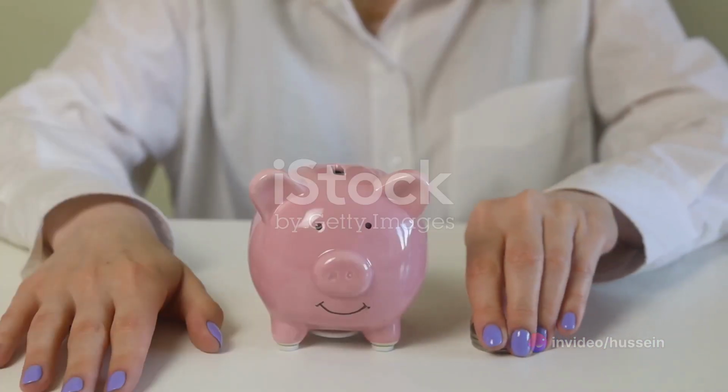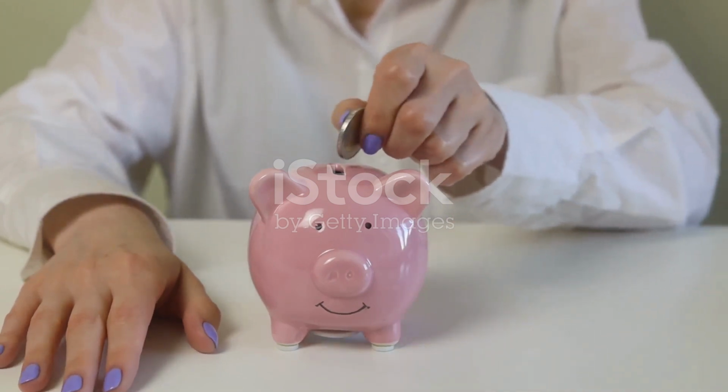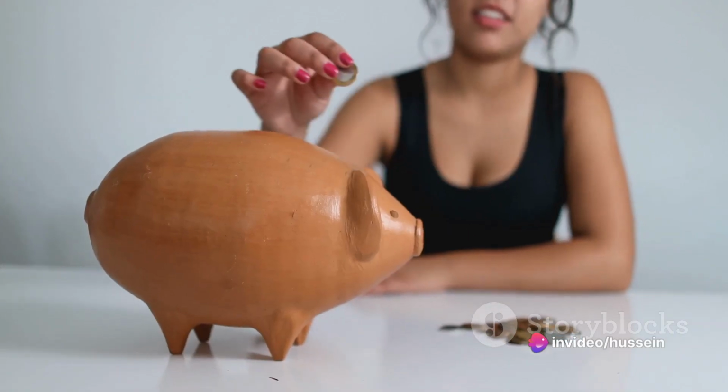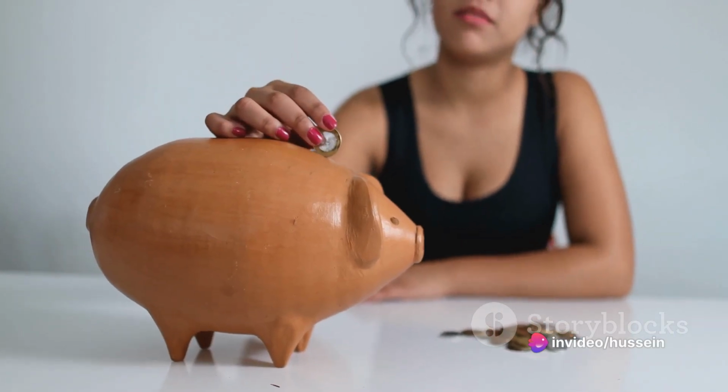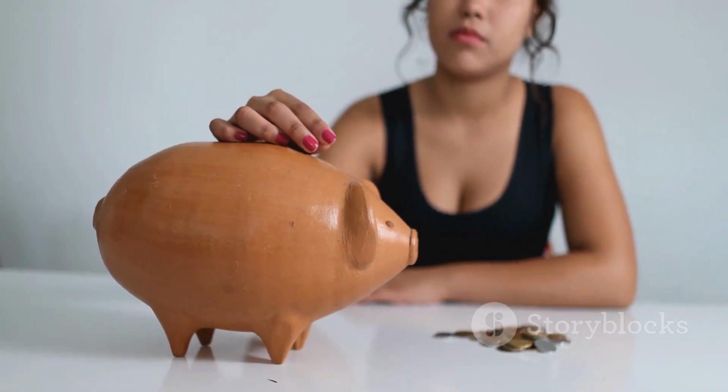Then let's talk about transaction fees. These are charges that banks or financial institutions impose for the service of transferring funds. They might seem small on an individual level, but when you're running a business with multiple transactions, they can stack up to a considerable amount.